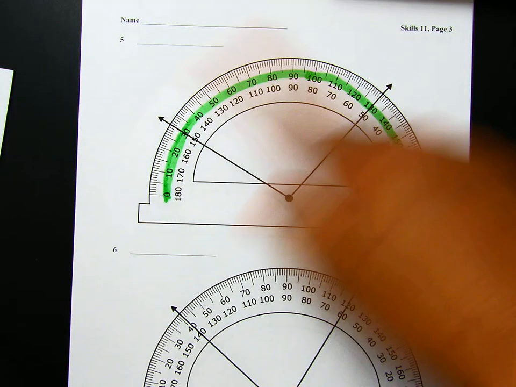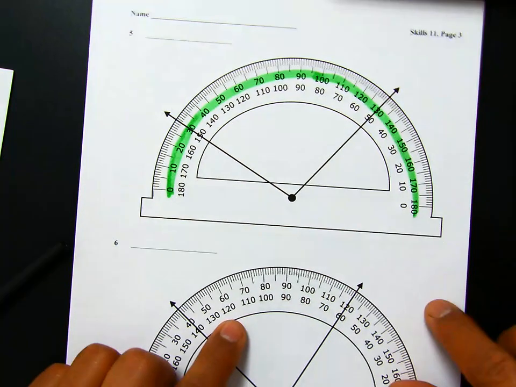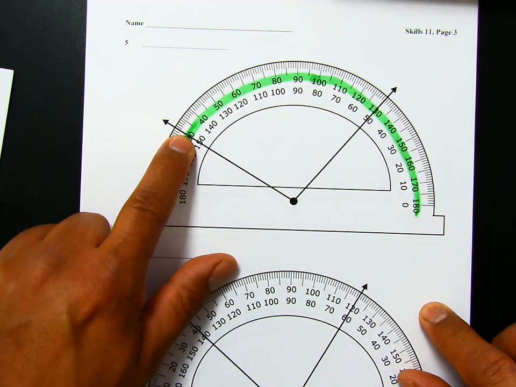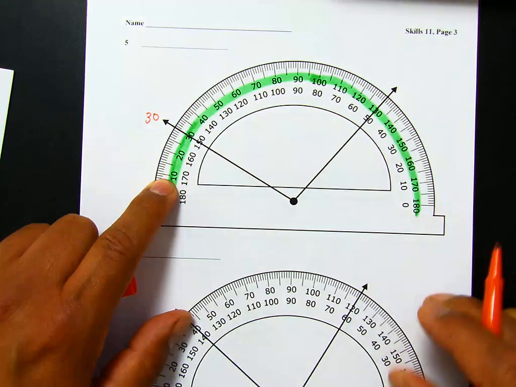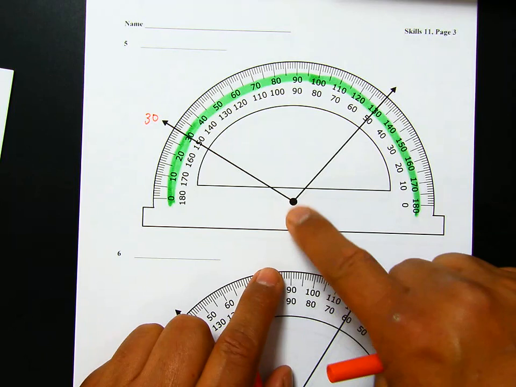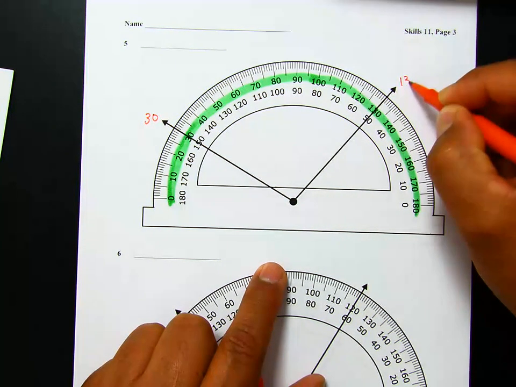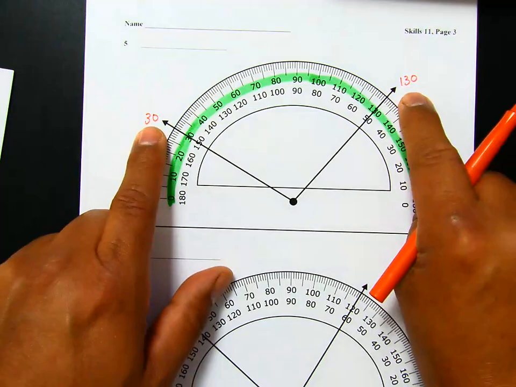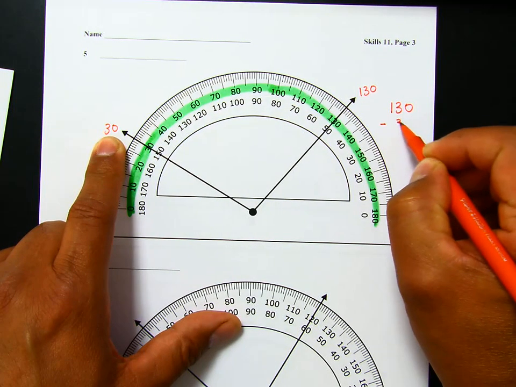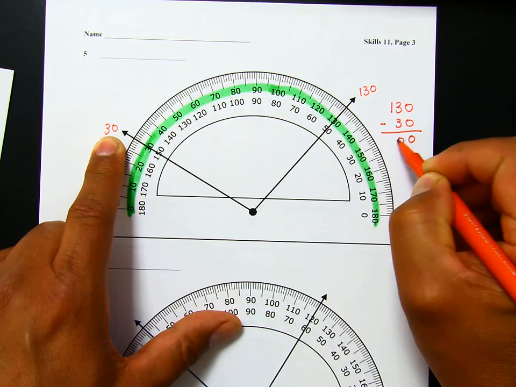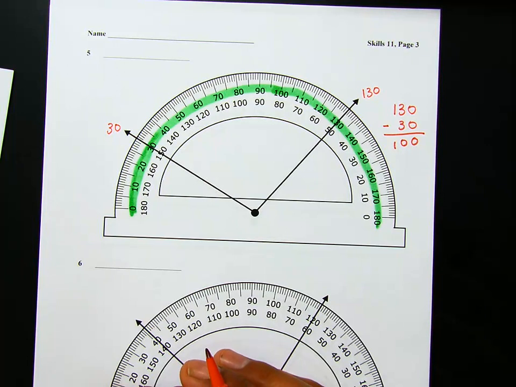Right, so I'm going to be using the outer scale. That means I can only use the numbers on that scale. I'm not going to use the inner scale. So if I follow this ray, it is at 30 degrees. So I'm going to write 30 degrees right there. And then if I follow this ray, it is at 130 degrees. Then all I have to do is find the difference between those two measurements. So 130 degrees minus 30 degrees gives me 100 degrees. So that means this angle measures 100 degrees.